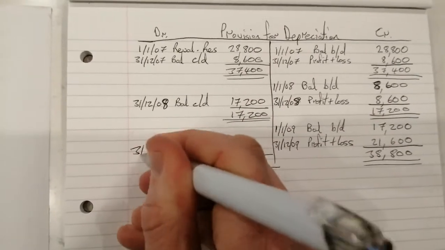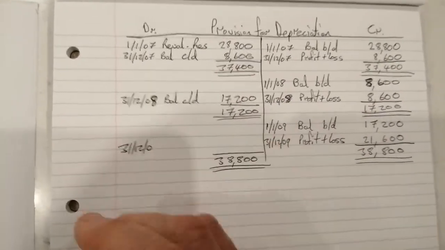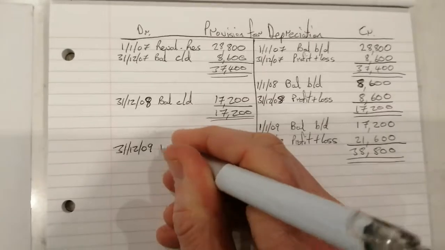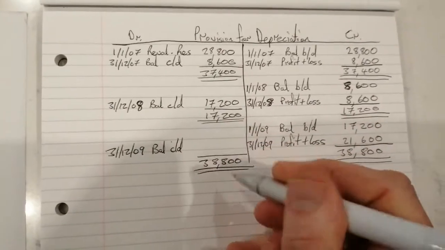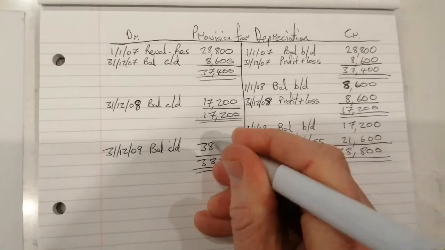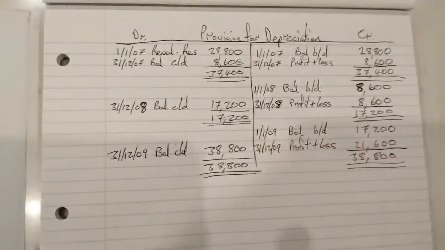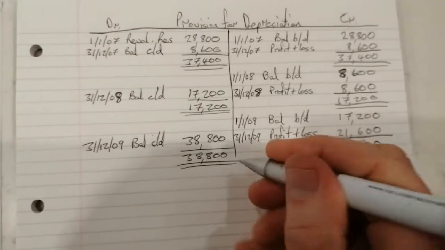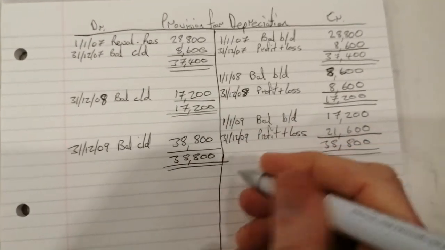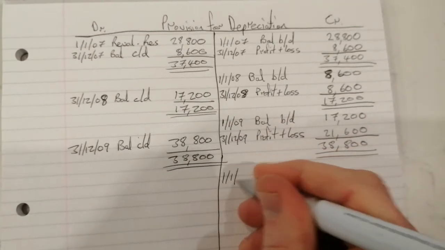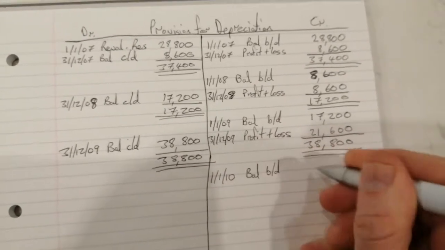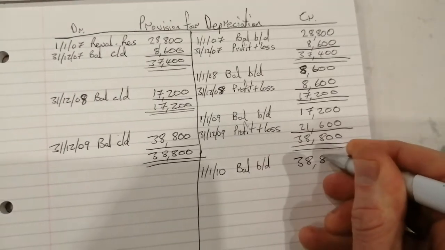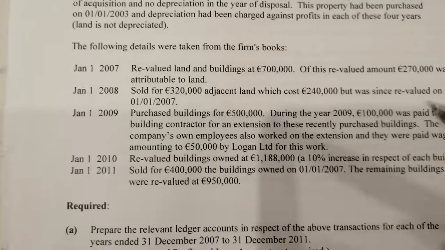And 31st of the 12th, 09, I better get my years right this time. Balance carried down. And what do I need here to bring a total of that? Well, it's got to be the full amount, doesn't it? 38,800. And again, bringing that down to the next year gives me my opening balance. So first of the first 10, balance brought down 38,800, and then we go and see what happened in 2010.